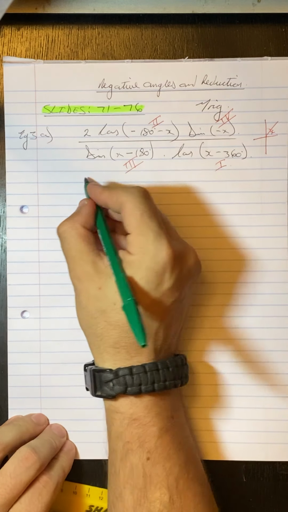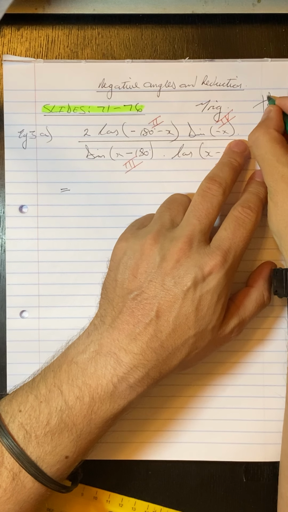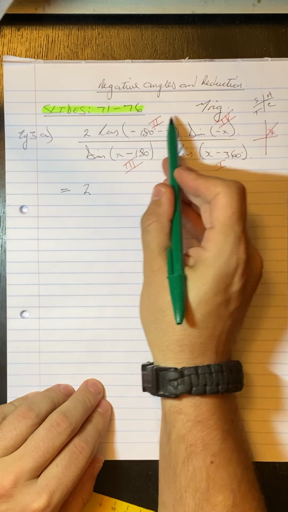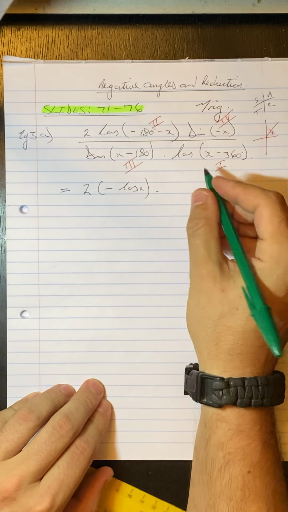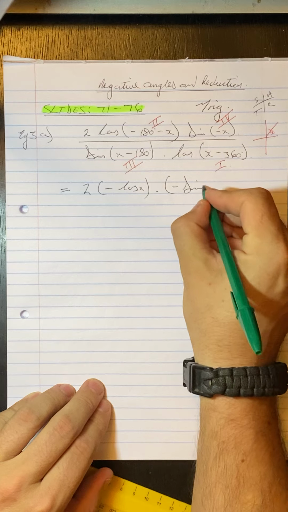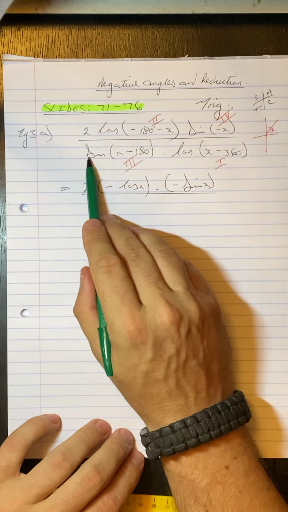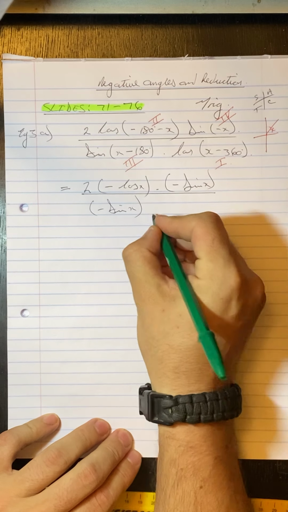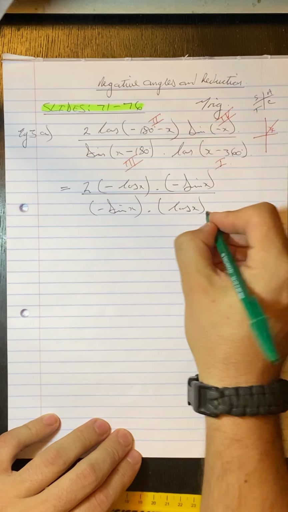Okay, so let's reduce these. I just want to write our CAST diagram over here so you can see if it's positive or negative. So we've got 2 cos in the second is negative, so negative cos x, times sine in the fourth is negative, so that's negative sin x, over sine in the third is negative, so this would be negative sin x, times cos in the first is positive, so that's just cos x.